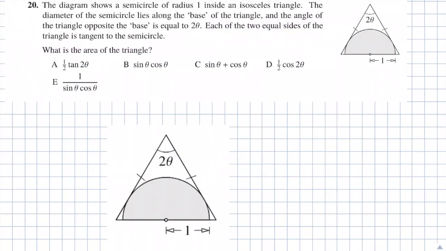Question 20. The diagram shows a semicircle of radius 1 inside an isosceles triangle. The diameter of the semicircle lies along the base of the triangle, and the angle of the triangle opposite the base is equal to 2 theta. Each of the two sides of the triangle is a tangent to the semicircle. What is the area of the triangle? We've got answers as A is a half tan 2 theta, B is sine theta cos theta, C is sine theta plus cos theta, D is a half cos 2 theta, and E is 1 over sine theta cos theta.